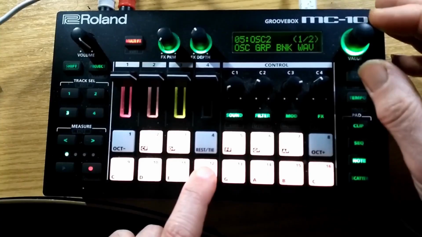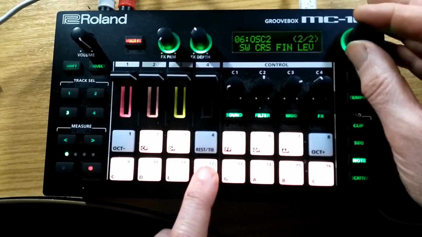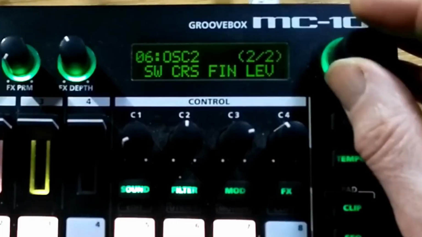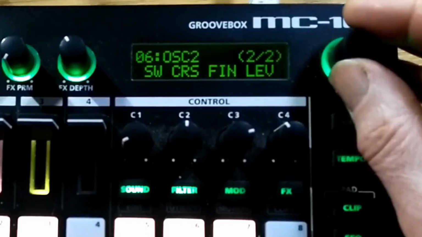That's a good start, but I'm going to now start layering. So I'm going to skip forward past page 4 and page 5 onto page 6, because at the moment we can only hear one oscillator and we need to be able to hear at least 2 if we're going to layer. When you get onto page 6, you can see from the top that you're on oscillator 2 and you're on page 2 out of 2, and the first option is labelled SW, and that, I assume, stands for switch.